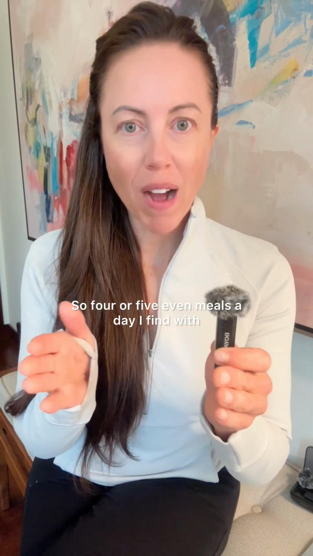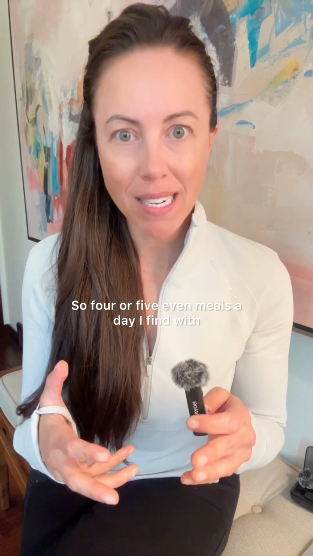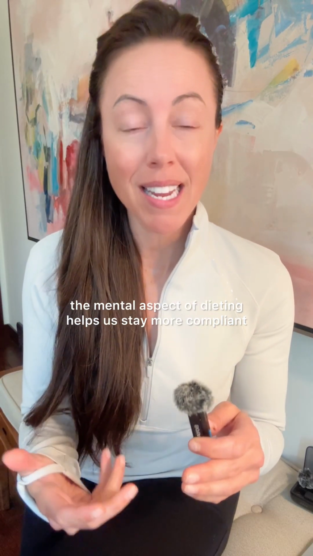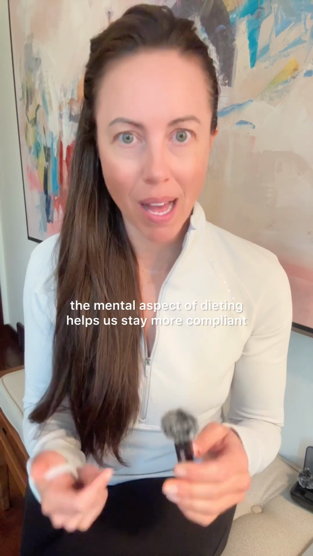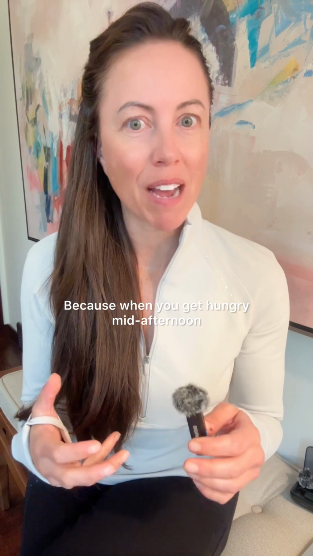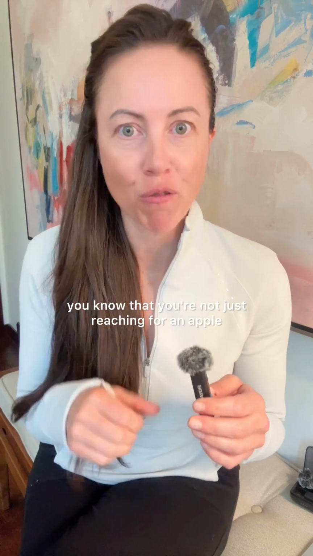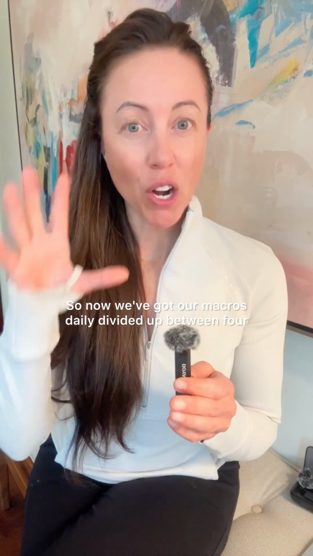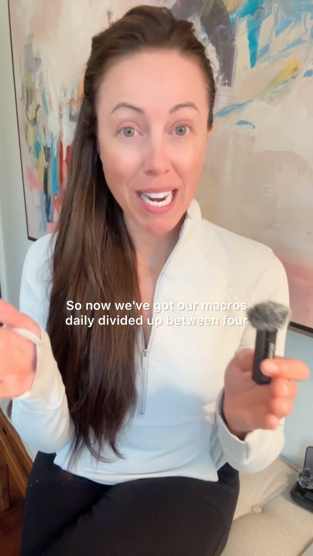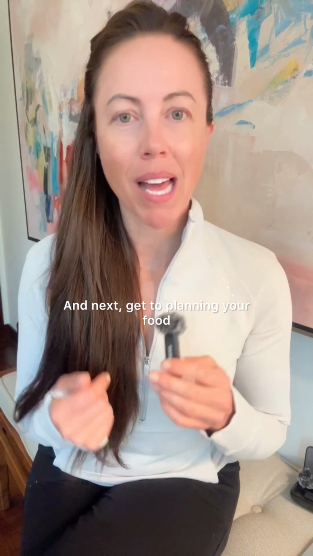So 4 or 5 even meals a day, I find with the mental aspect of dieting, helps us stay more compliant. Because when you get hungry mid-afternoon, you know that you're not just reaching for an apple and some almonds as a snack. You've got a meal. So now we've got our macros daily divided up between 4 or 5 even meals. And next, get to planning your food.